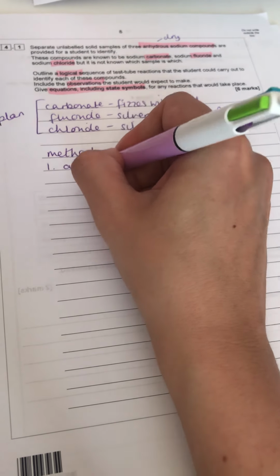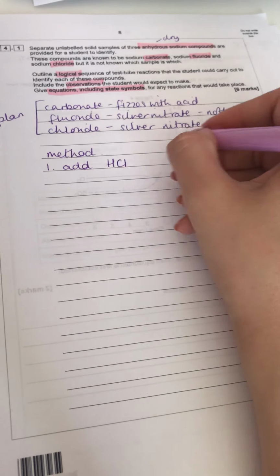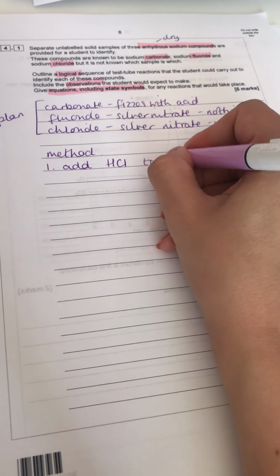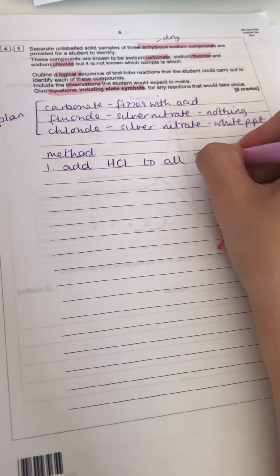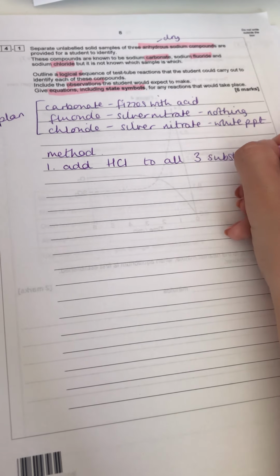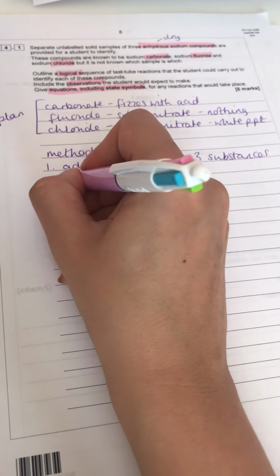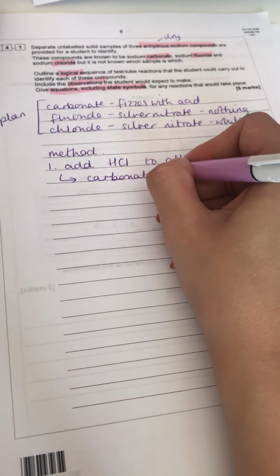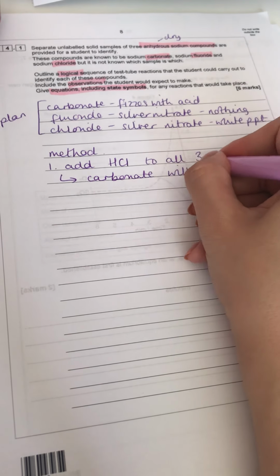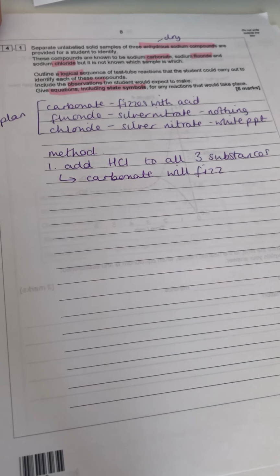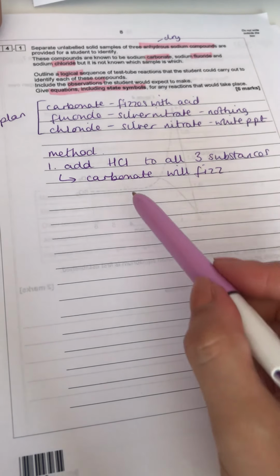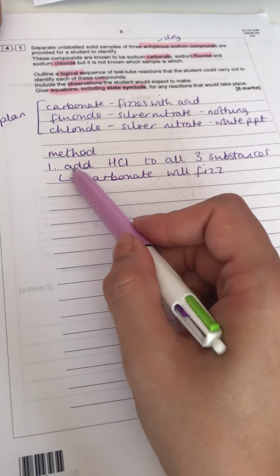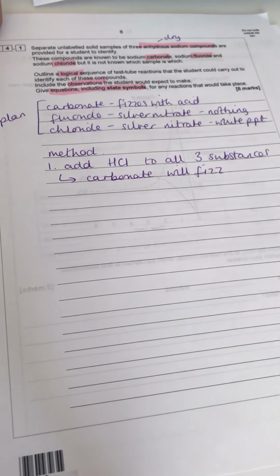I'm going to use hydrochloric. I'm going to add hydrochloric acid to all 3 substances. And the carbonate can be identified as it will fizz or produce bubbles. So I've identified there then the method in a logical order and the observation I would make here.